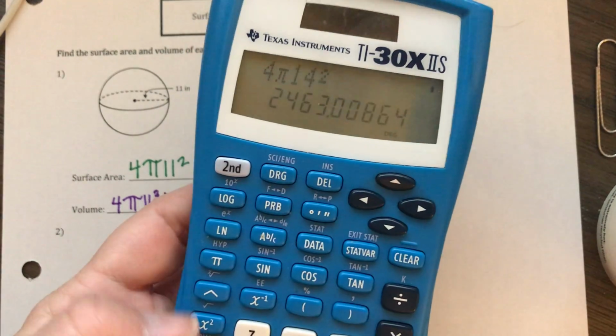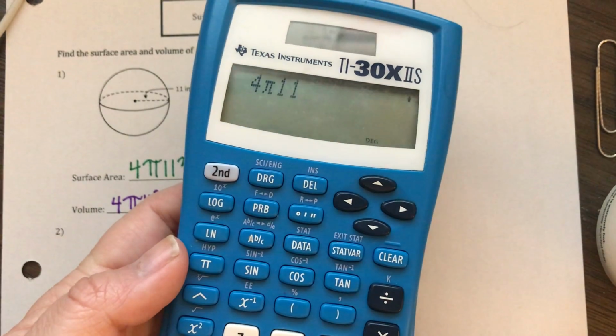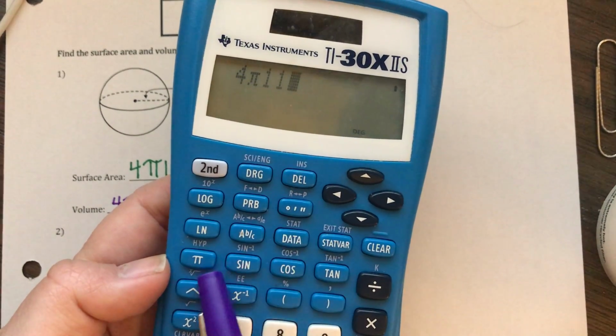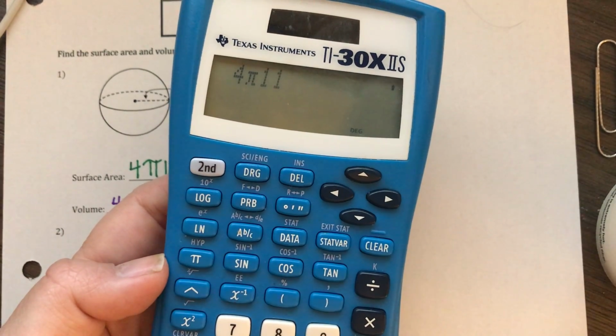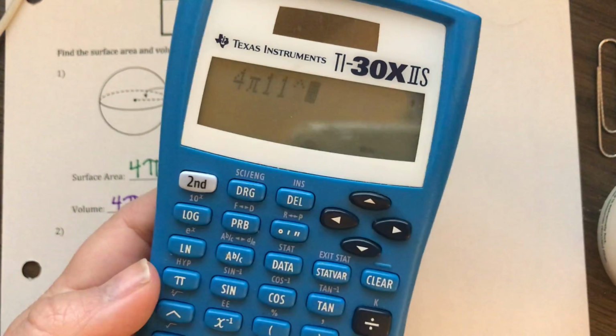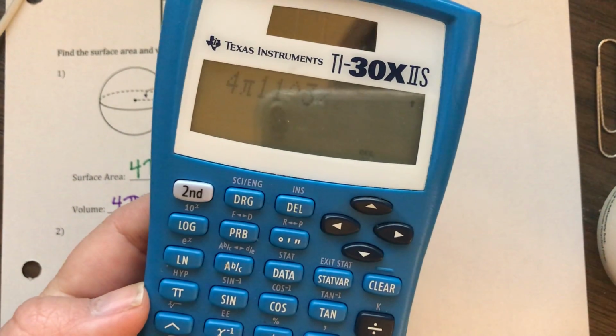If your calculator looks like mine, 4 pi 11, then we're going to hit this little button right here. It looks like a little up arrow. That is going to raise it to the third power, and then we're going to do divided by 3.